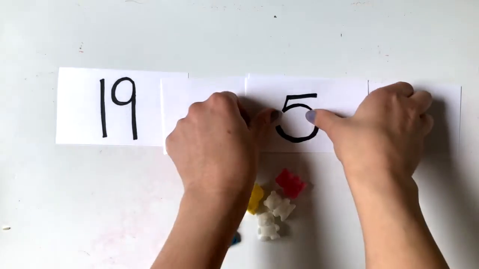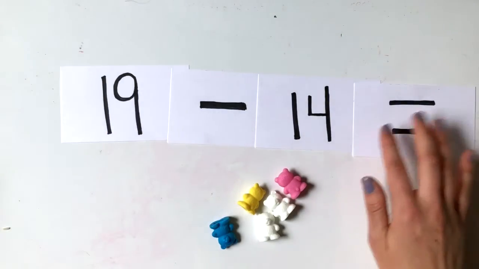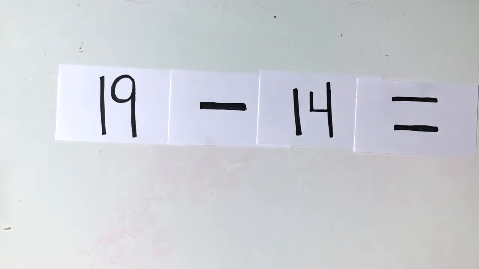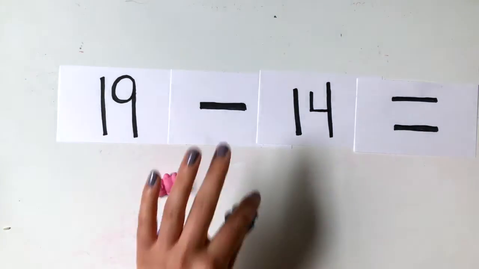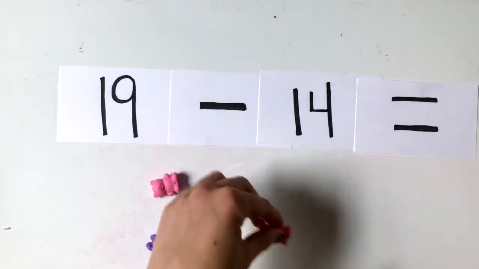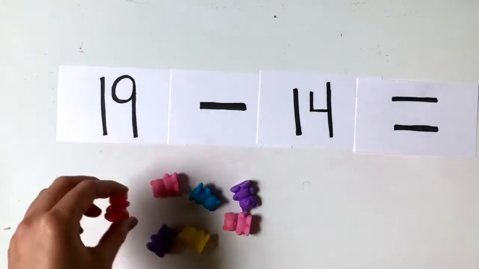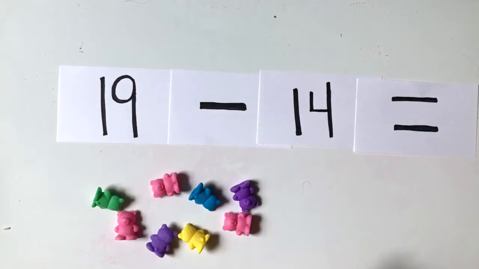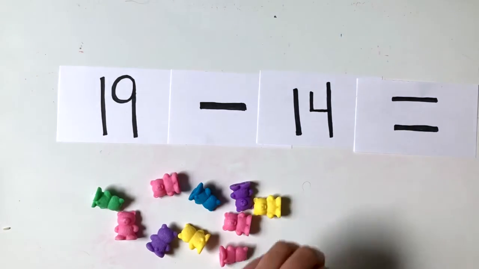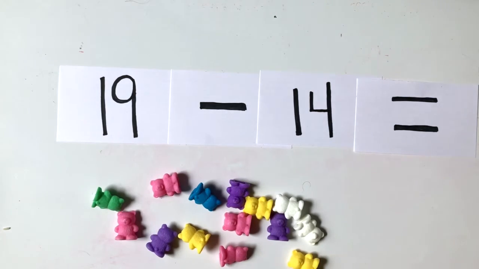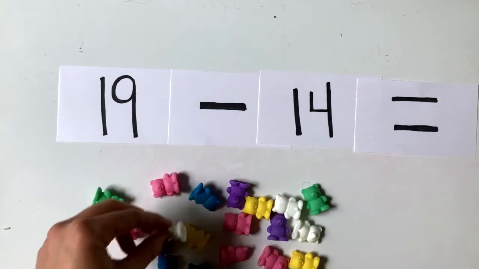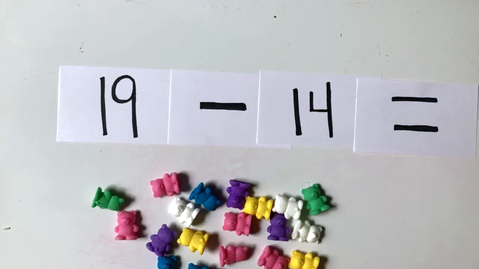Now, we could also solve that problem, like I said, by counting out the 19 bears. So let's try it that way too. 1, 2, 3, up to 19.